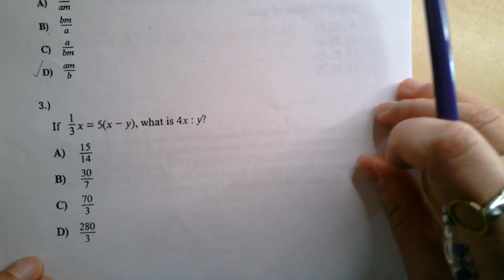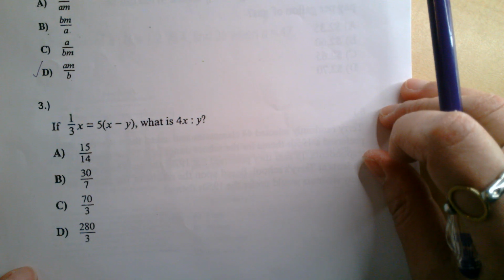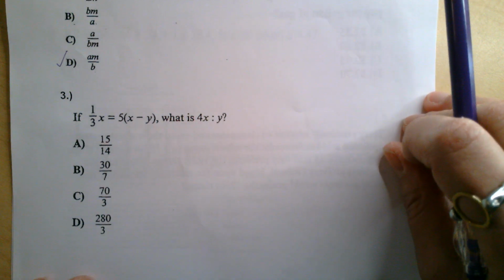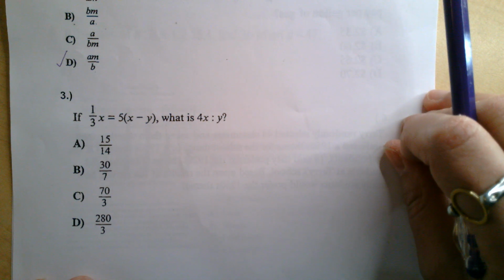Number 3, if 1/3 x equals 5 times the quantity x minus y, what is 4x? What is the ratio of 4x to y? Now, when we were talking about this question, there are really a lot of different ways to do this.